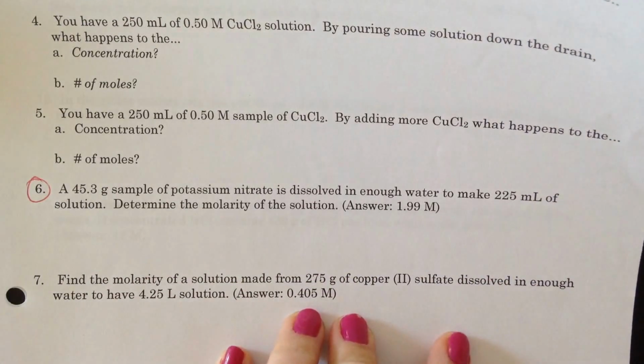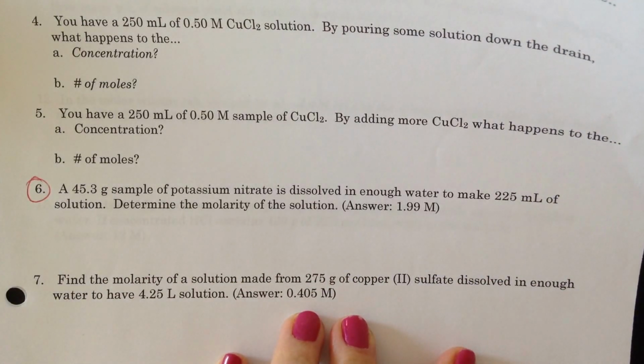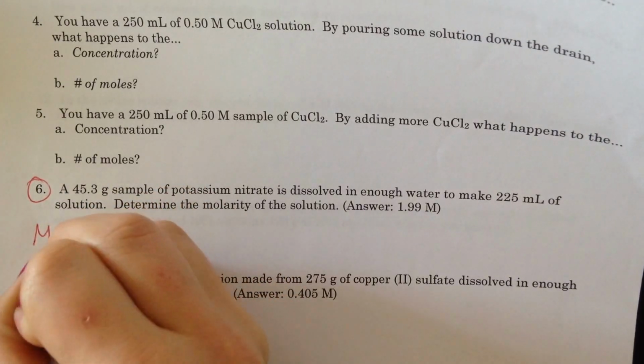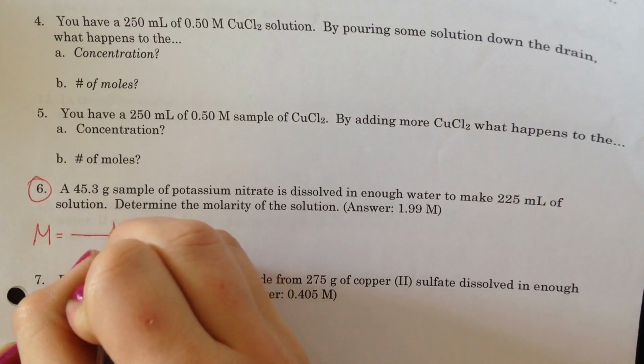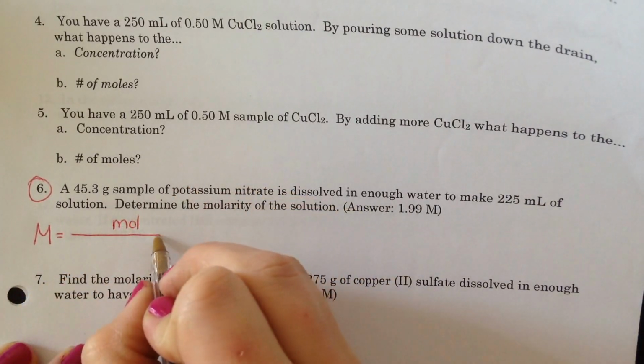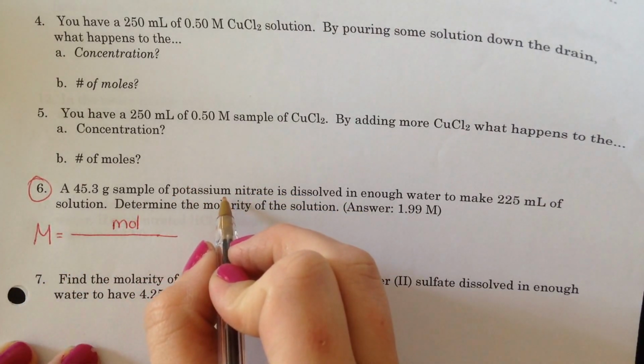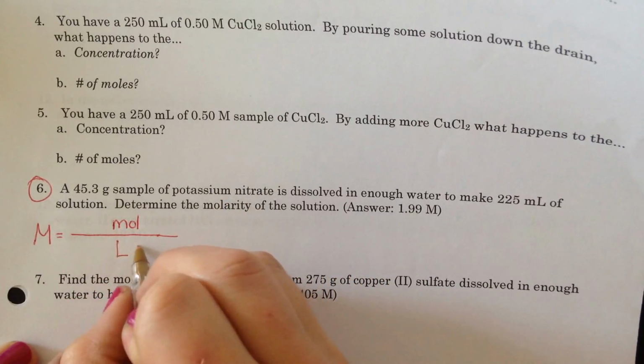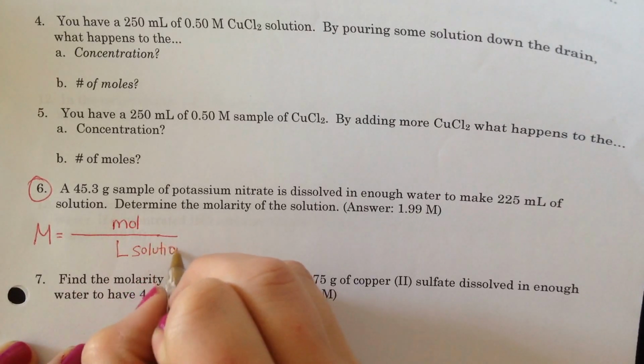So in number 6, 45.3 grams of potassium nitrate is dissolved in enough water to make 225 milliliters of solution. You want to determine the molarity of the solution. Okay, so let's think about what molarity even means. Molarity, or big M, is the number of moles of solute, in this case potassium nitrate, divided by the total number of liters of the entire solution.